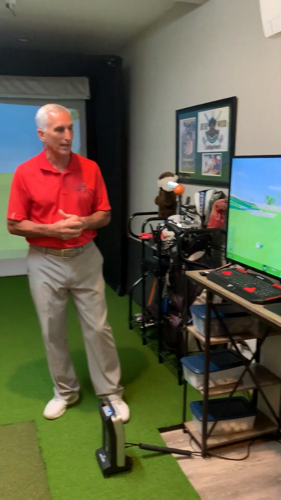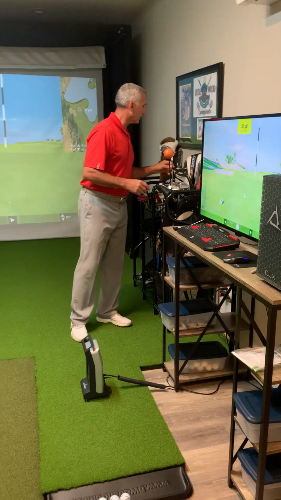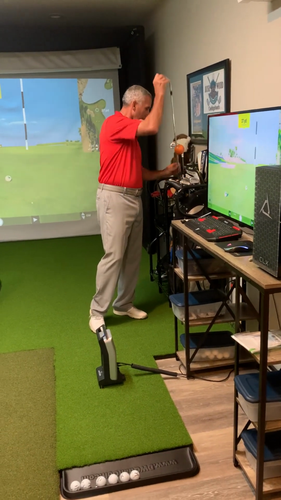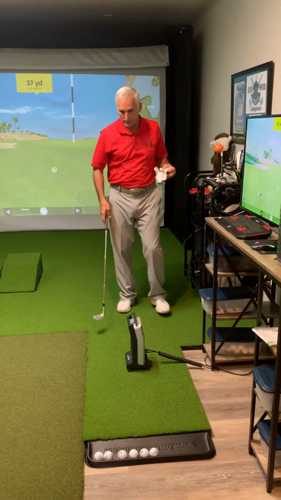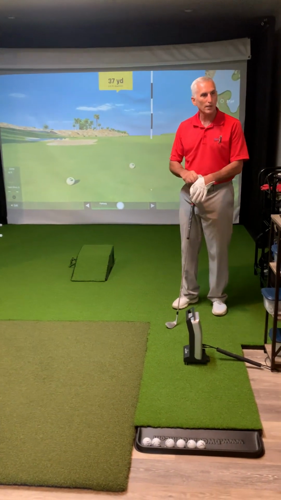I'm still learning on that. But for right now, I went ahead and switched that to a gap wedge. So we'll select my gap wedge out here. We'll get loaded up and see if we can make a 37-yard pitch shot.